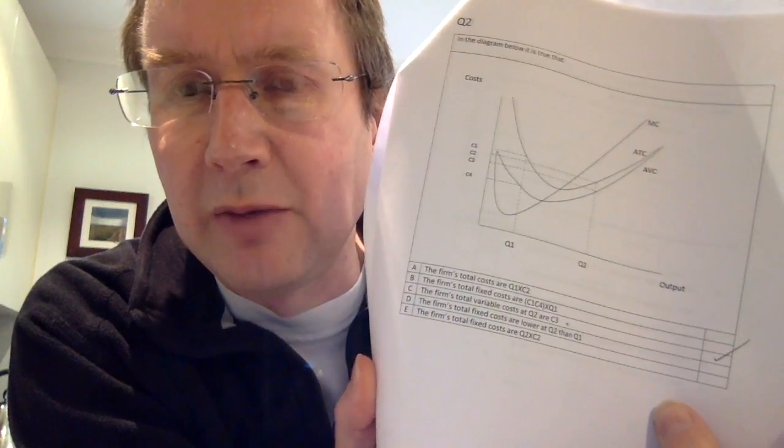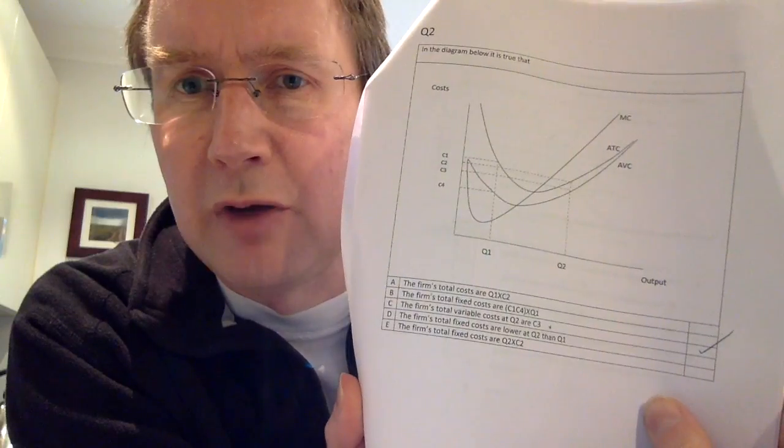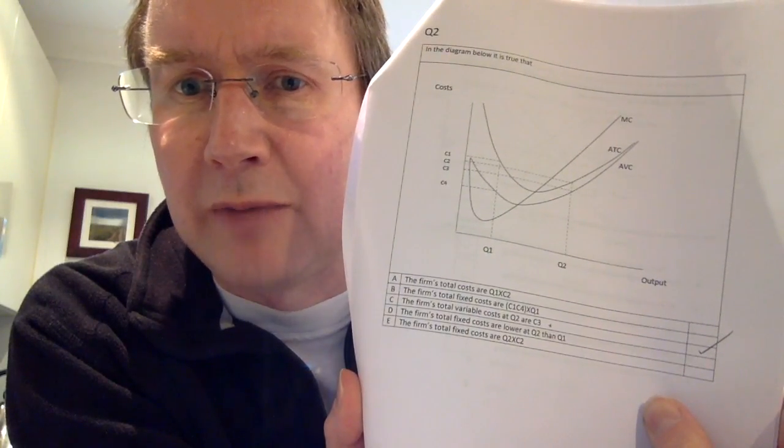Question 2. This one was frequently got wrong, and this is the point where you've got to be really careful. What we're looking for is a statement of either total cost, total variable cost, or total fixed cost. If you take A, which isn't the right answer, total costs are OQ1 times C2. OQ1 times C2 isn't anything, because C2 intersects with the average total cost at Q2.